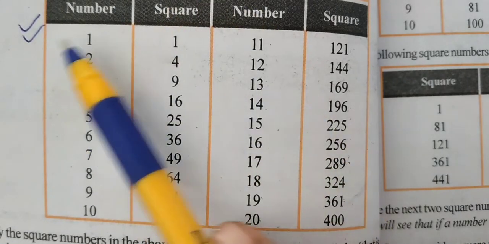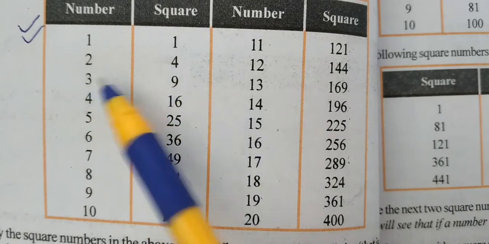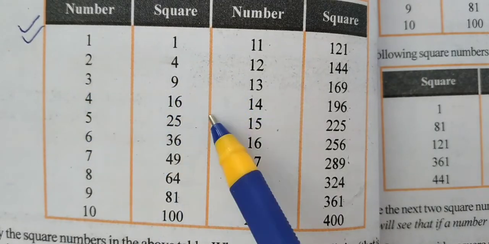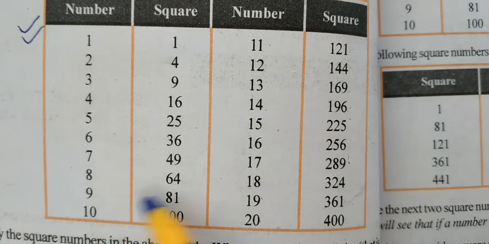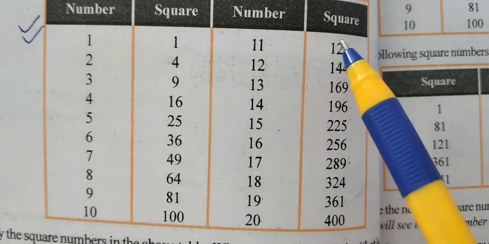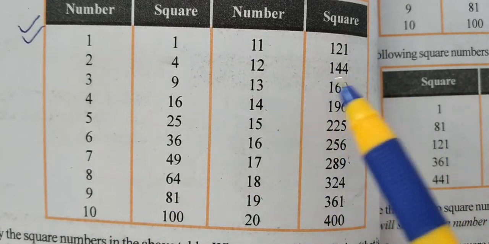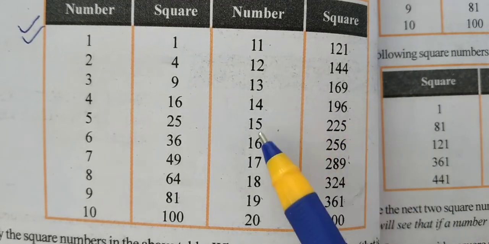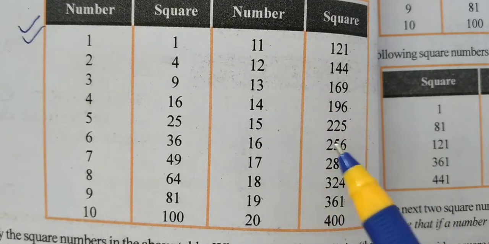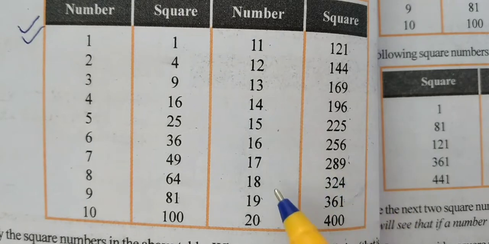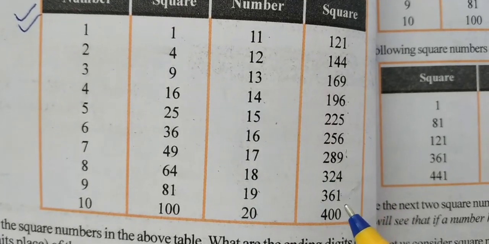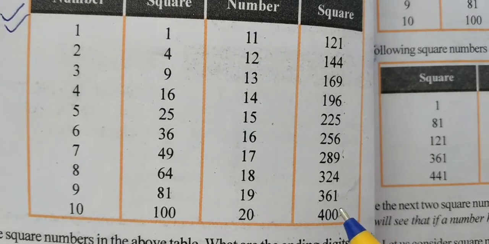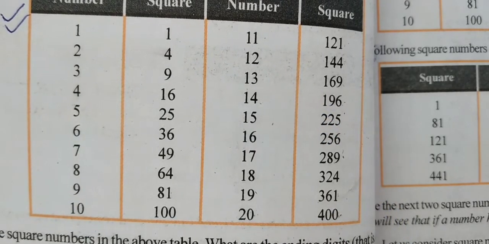Understood? Square of 1 is 1, 2 is 4, 3 is 9, 4 is 16, 5 is 25, 6 is 36, 7 is 49, 8 is 64, 9 is 81, 10 is 100, 11 121, 12 144, 13 169, 14 196, 15 225, 16 256, 17 289, 18 324, 19 361 and 20 is 400. This table you have to prepare it.